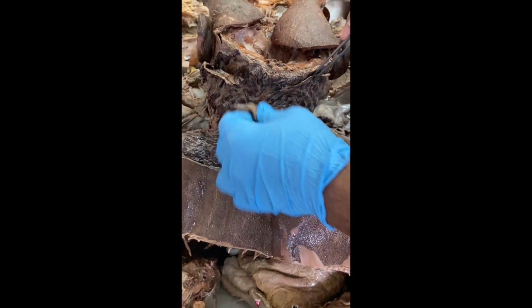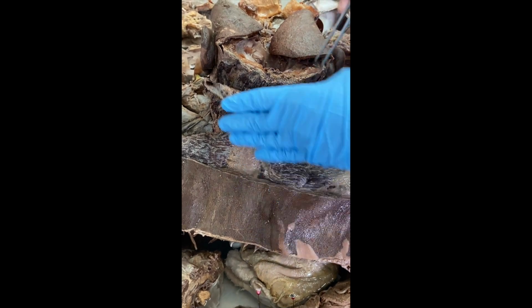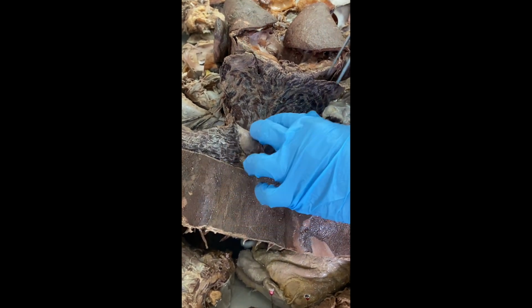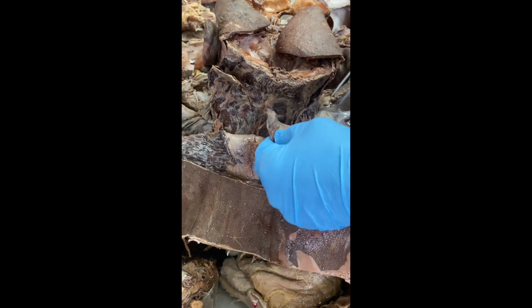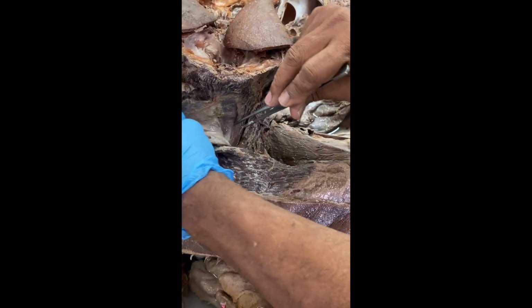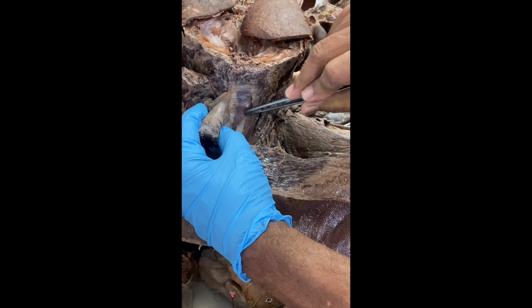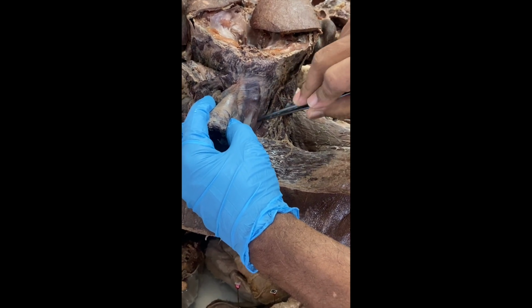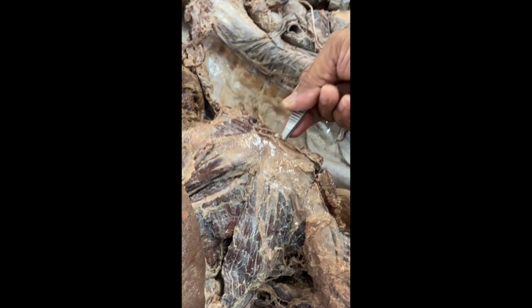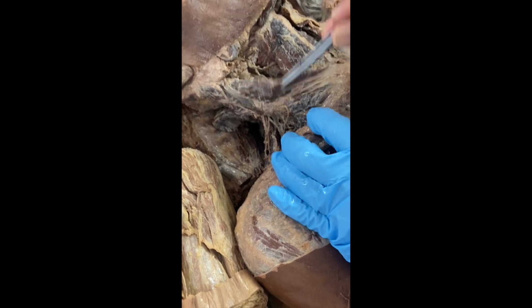I thought they were dissected, the suboccipital triangle. No. So this is the trapezius muscle, trapezius muscle of one side, opposite side. Splenius capitis, semispinalis capitis. They have to cut this muscle, then only you can see the suboccipital triangle. Nothing is here. They are not dissected. So this is the sternocleidomastoid.